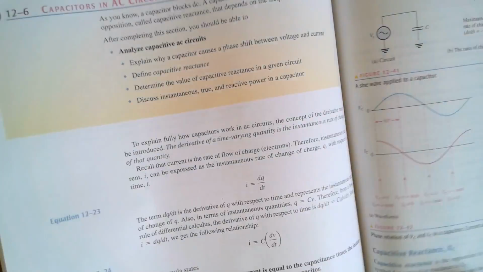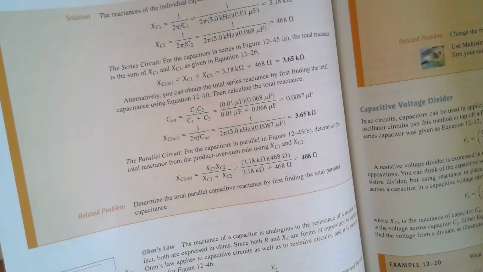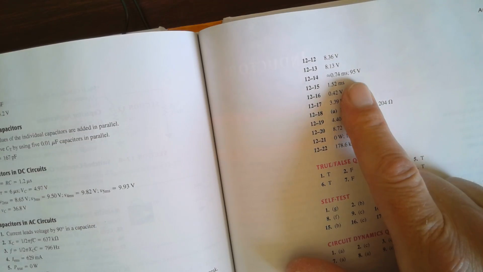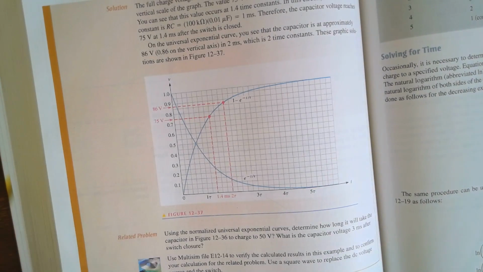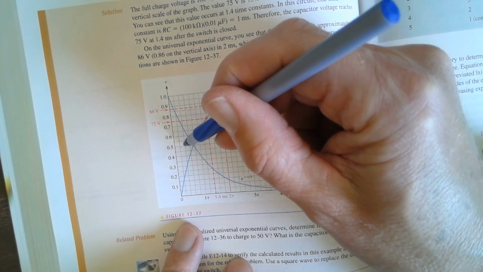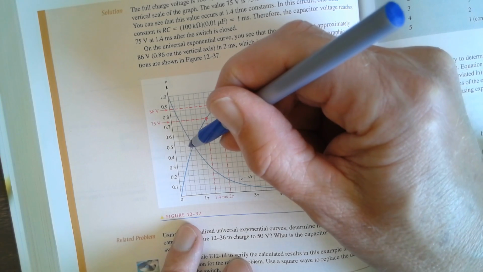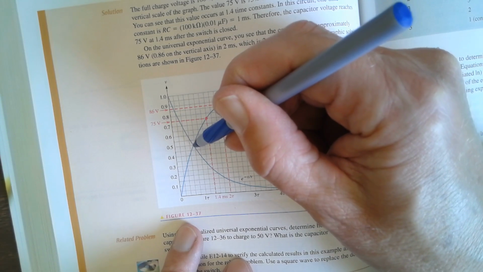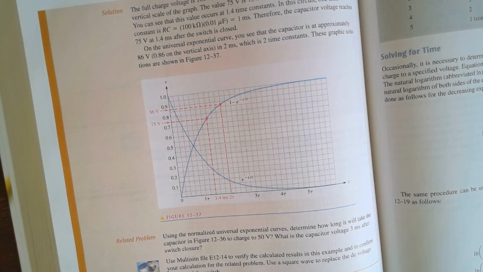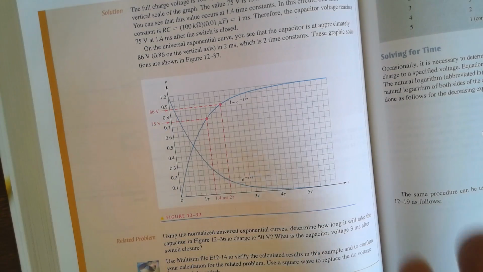Let's go look at the back of the book, or back of the chapter, I'm sorry. 12.14. The 95 volts, the second answer I have is right, 0.74 milliseconds. Maybe I'm going to go back and look at the curve and see if I read that wrong. So 50%, that's 0.2, 0.4. Oh, I did read it wrong. 0.2, 0.4, 0.6, that's 0.8. So yeah, that makes sense. That's about 0.75 time constant, so it'll be about 0.75 milliseconds. So I hope that is of some help.